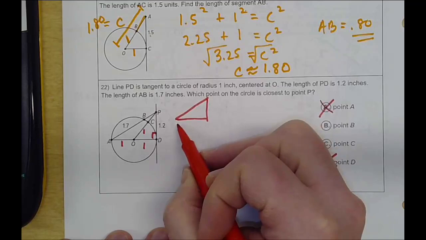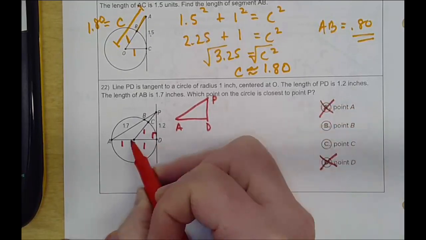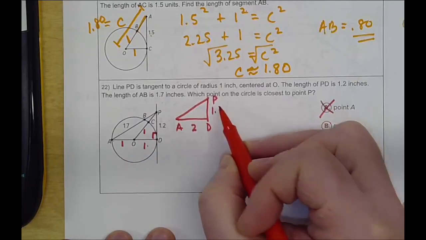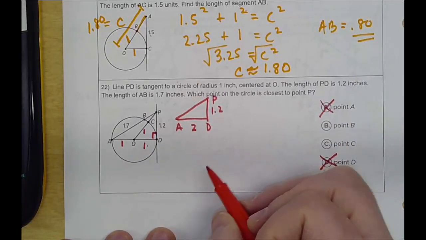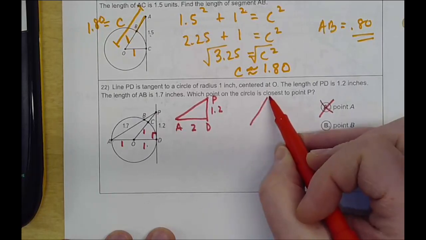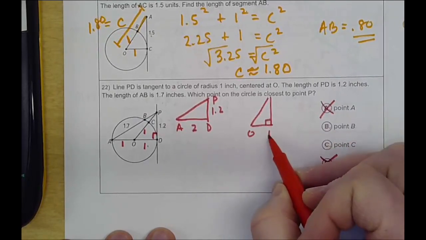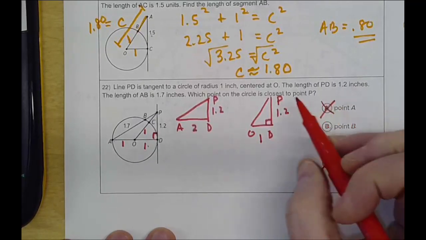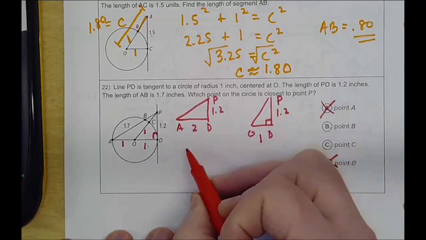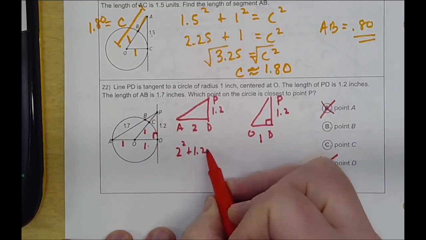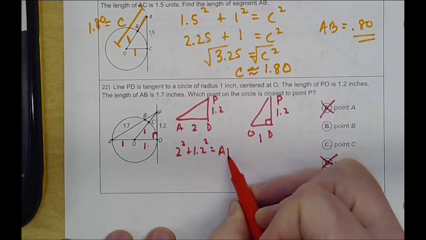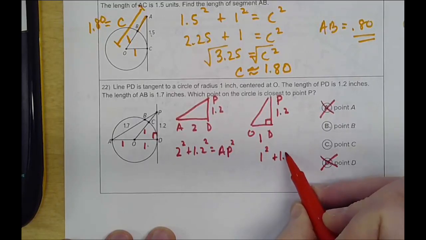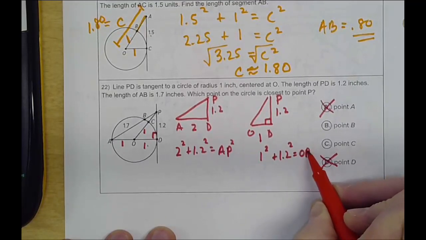So this is A to D to P. So this would be 2, 1 and 1. This would be 1.2. And then we're going to do the math work for that. Then we have a skinnier right triangle, O to D to P, where this is 1, this is 1.2, and this is what we're going to solve for. So I'm going to do 2 squared plus 1.2 squared equals AP squared. This is going to be 1 squared, this is going to be 1.2 squared, this is going to be OP squared.